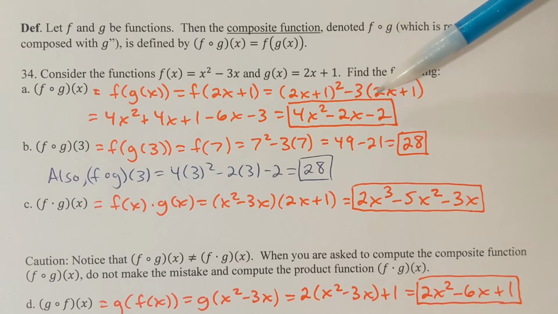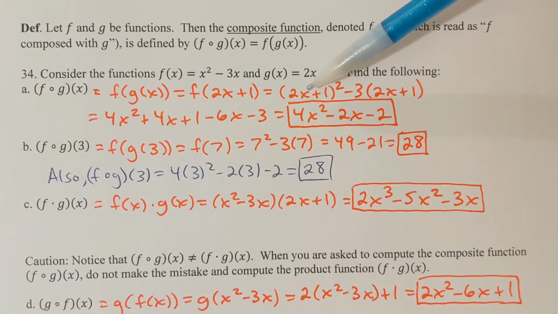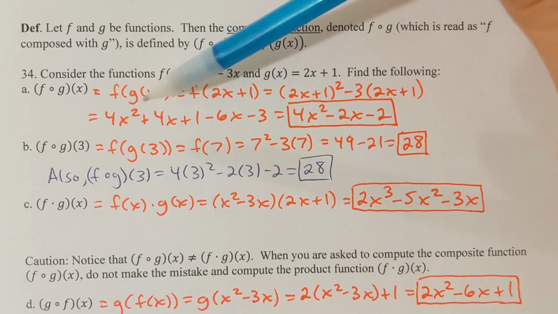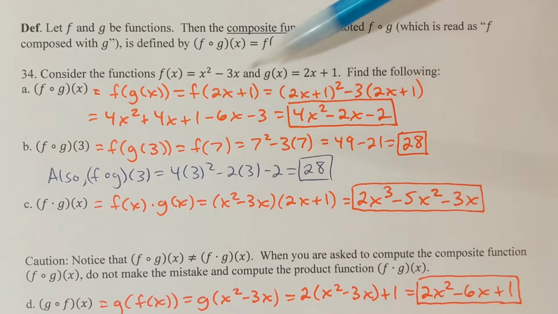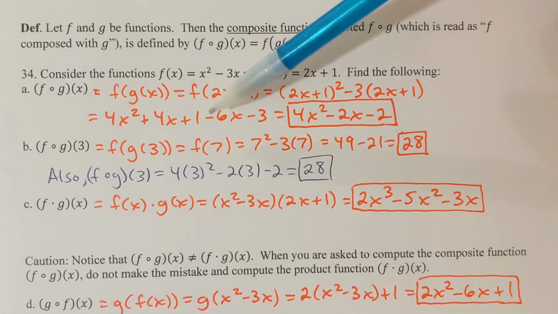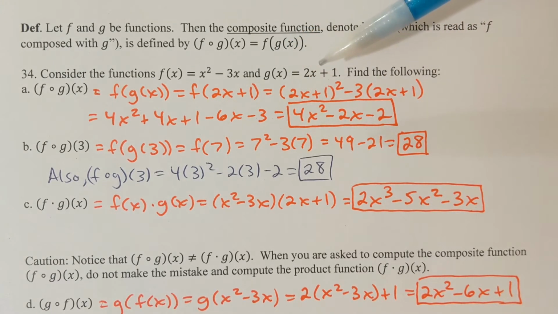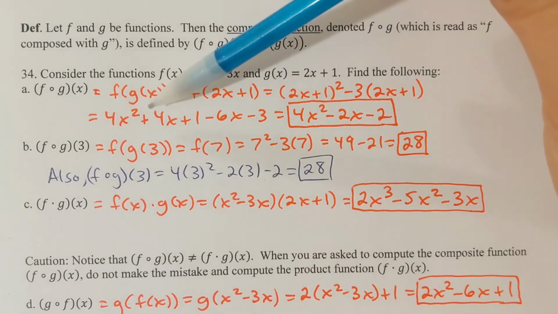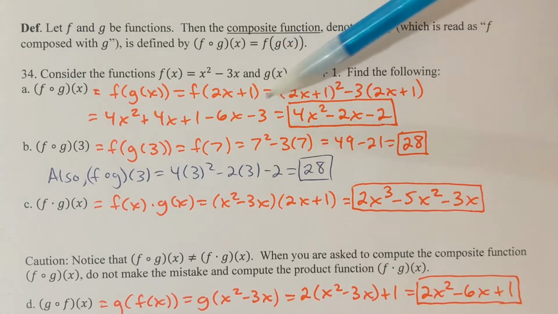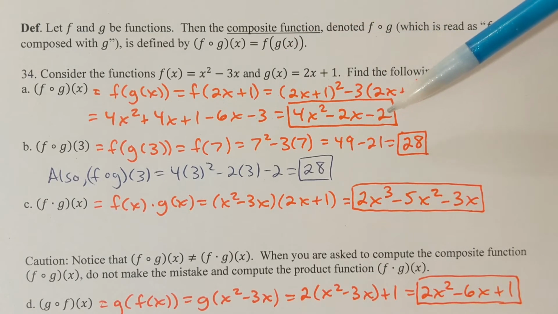Now I would just simplify. So 2x plus 1 squared, that's the same as 2x plus 1 times 2x plus 1. When you FOIL that out, you would get 4x squared plus 4x plus 1. Minus 3, I'll go ahead and distribute the negative 3 there into the two terms and be a minus 6x minus 3 then. Collect your like terms. You got 4x squared, 4x minus 6x is minus 2x, and then 1 minus 3 is negative 2. Okay, and 4x squared minus 2x minus 2 would be my answer then. That'd be called the composite function.